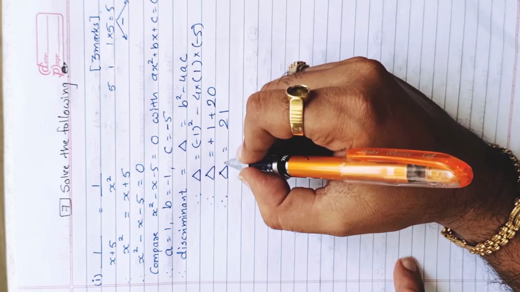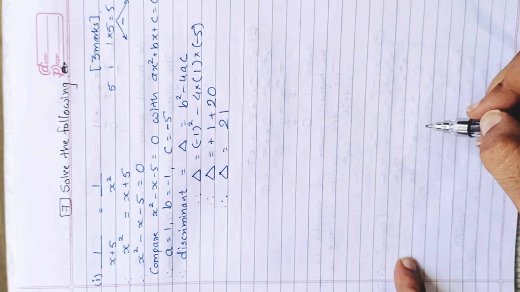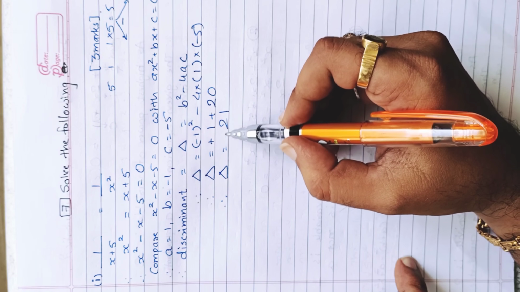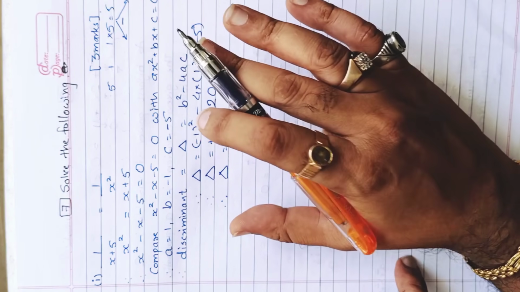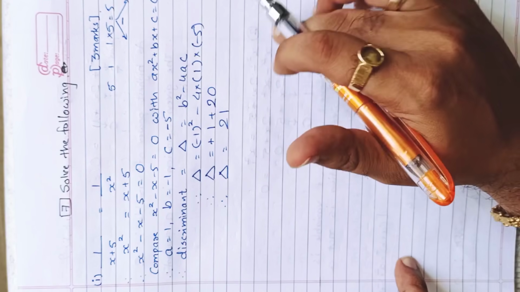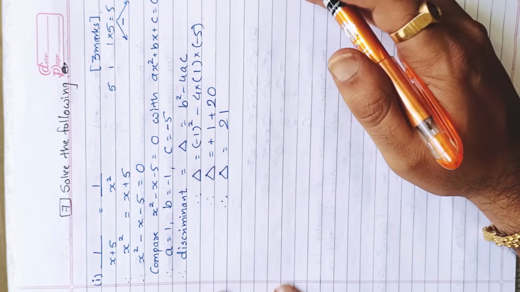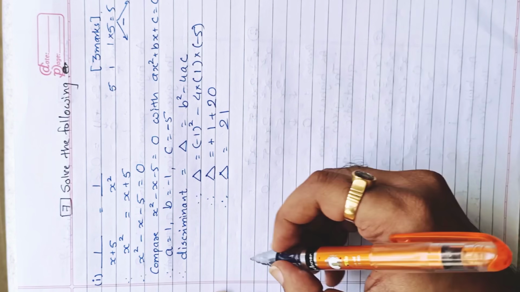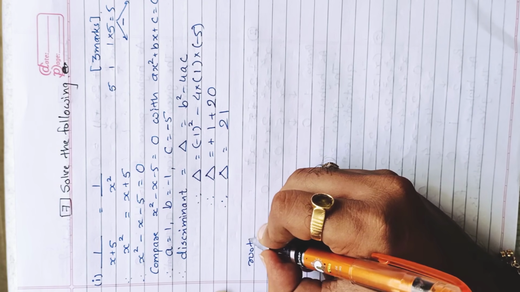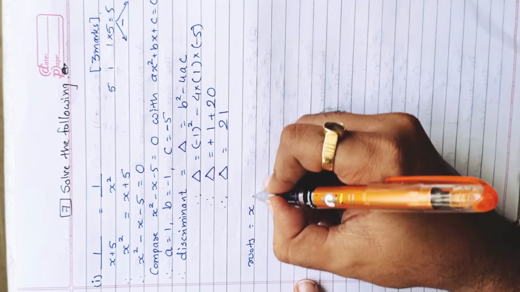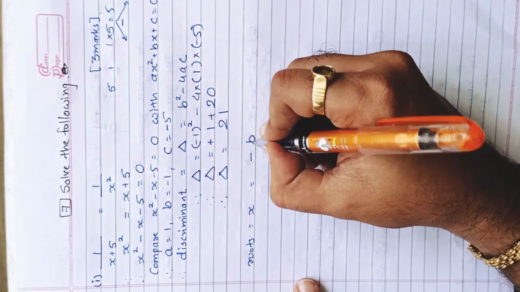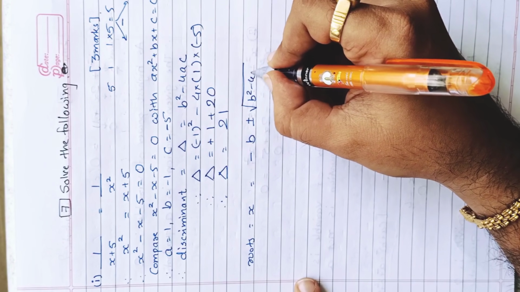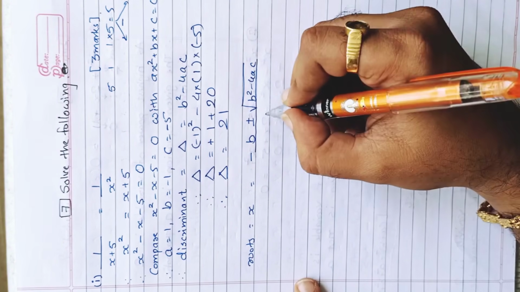Here the discriminant is positive, so definitely you can continue the sum. If by chance the discriminant comes negative, then stop here itself and write the roots are not real, that's all. But as the roots are real and unequal, you have to continue. You know the formula of roots, and the variable is x, so x equal to minus b plus minus under root delta, which is b square minus 4ac, upon 2a.